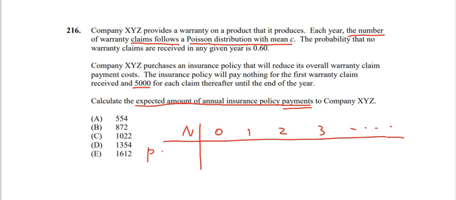So there's a payment. 0 is 0. Let's say the insurance policy will pay nothing for the first claim. So the first claim is 0.